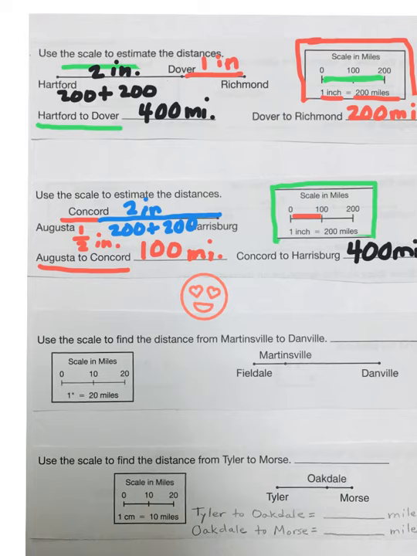Now let's go on to the next one. Our next one, let's check our scale quickly. It says 1 inch equals 20 miles. So this is very different. A lot less miles are covered if you go 1 inch on your map.